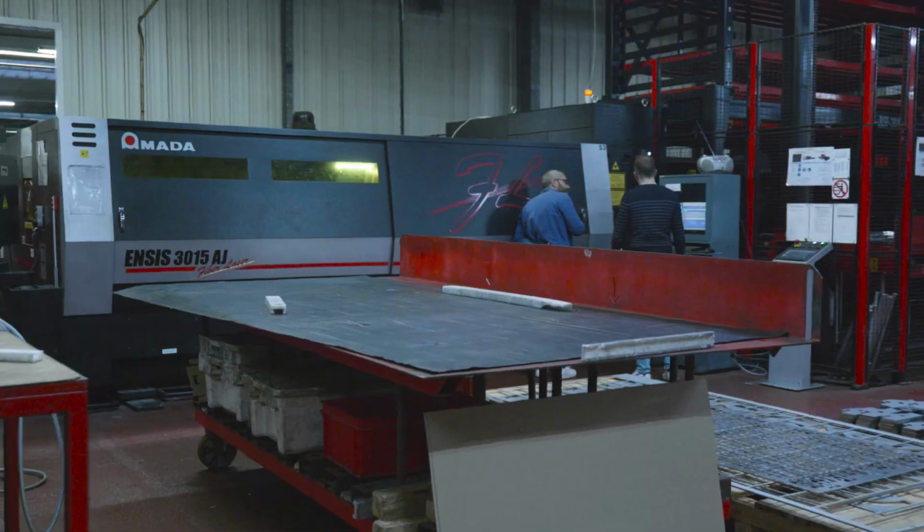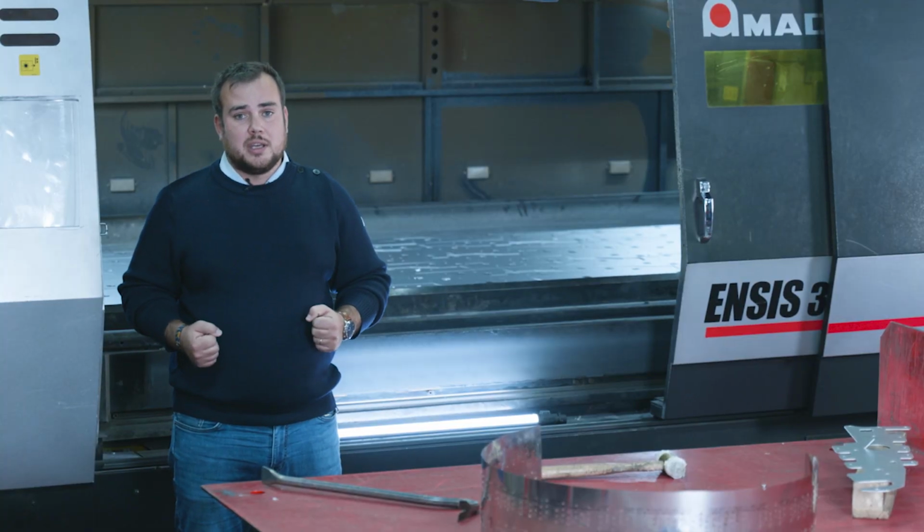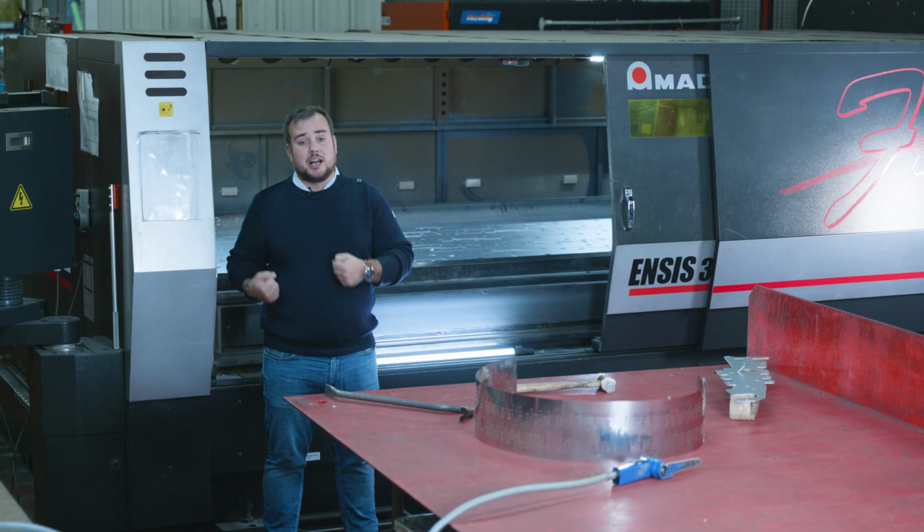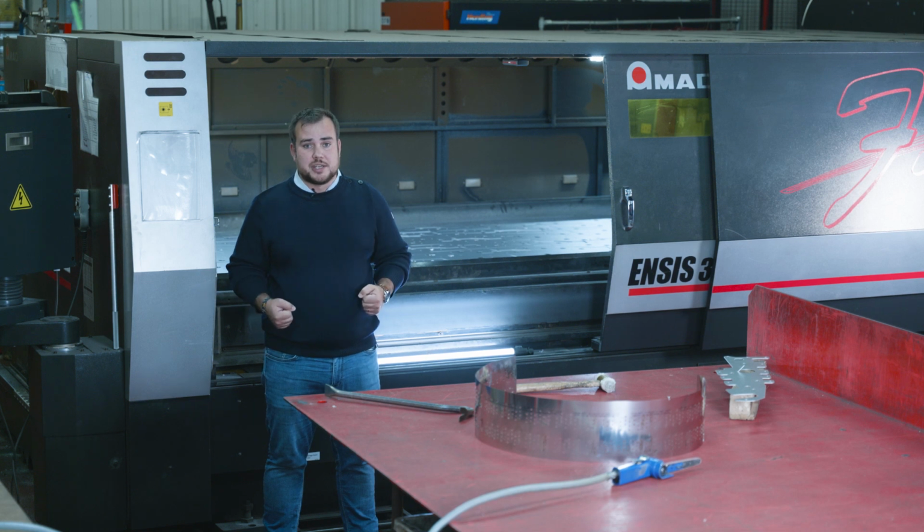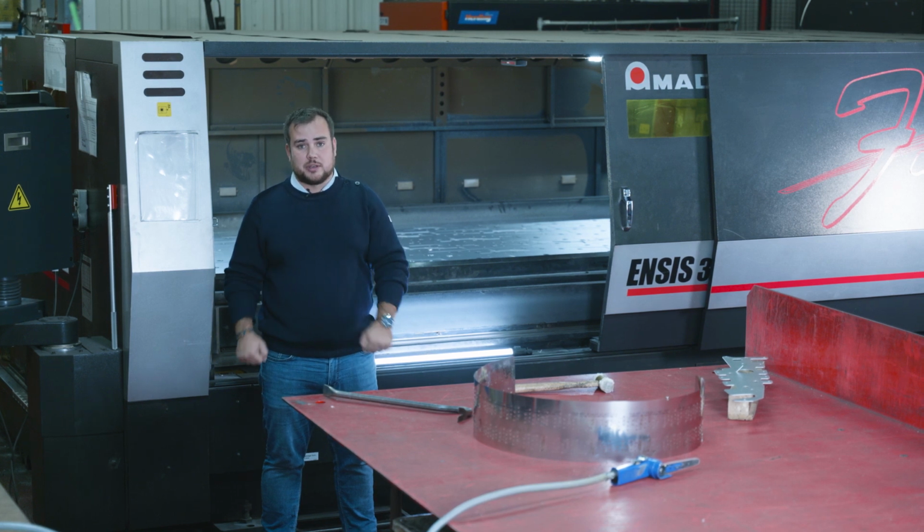With the CO2 source, we will rather cut fine metals, which will require a little less power. On the other hand, the YAG type source will be used to cut thicker metals or thicker plates. This will require additional energy expenditure.